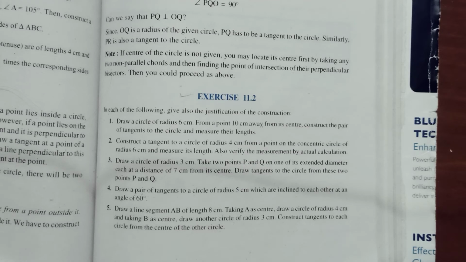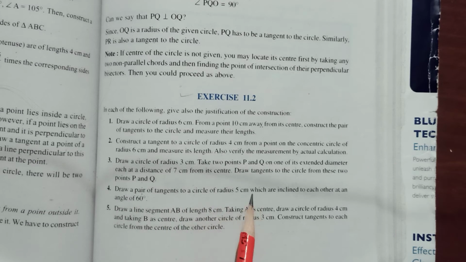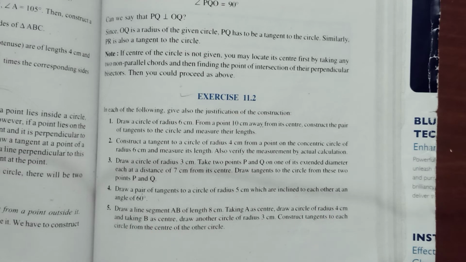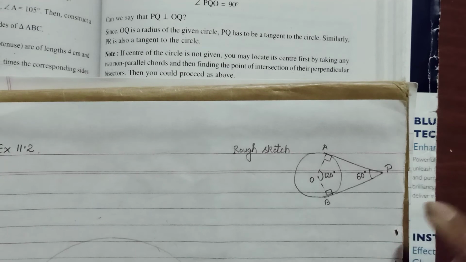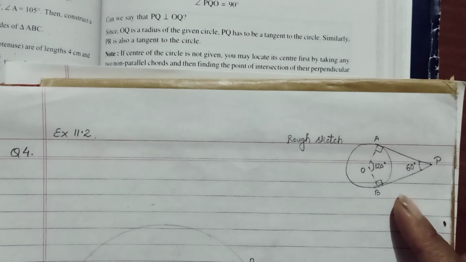Next is your question 4, which says draw a pair of tangents to a circle of radius 5 centimeters which are inclined to each other at an angle of 60 degrees. Okay, so for this what I've done is I've first drawn a rough sketch for understanding the question, what is required. So that was our question number 4.